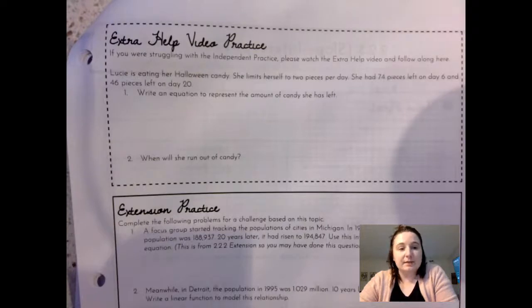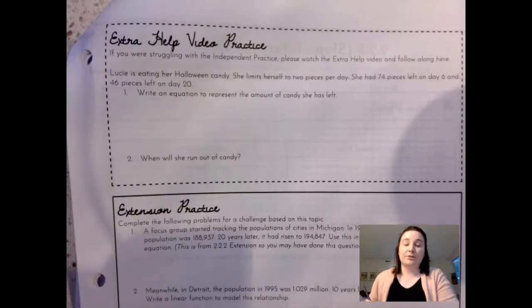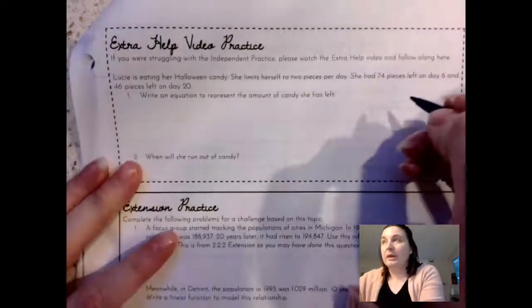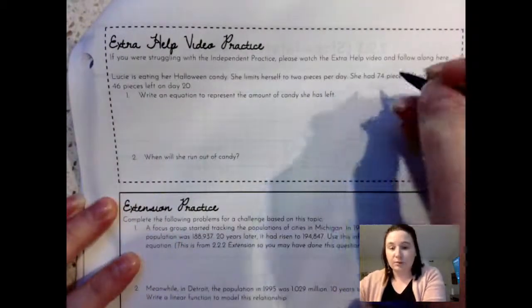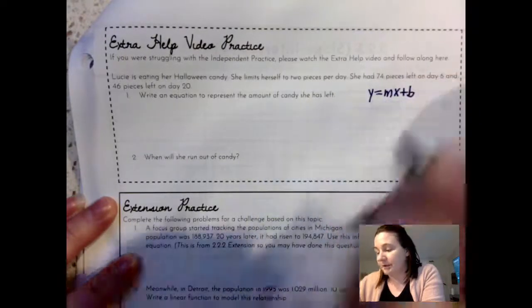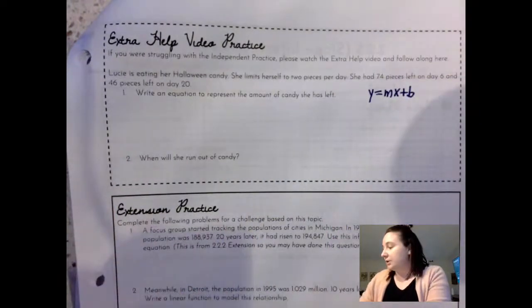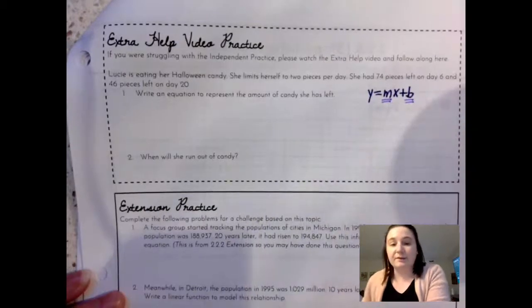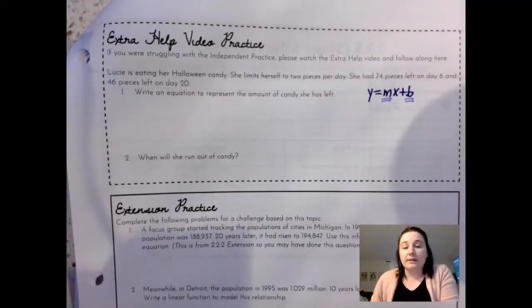This says, Lucy is eating her Halloween candy. She limits herself to 2 pieces per day. She had 74 pieces left on day 6 and 46 pieces left on day 20. Our first step, let's talk about our goal first. Our goal is to write a y equals mx plus b equation. In order to do that, we need 2 things. We need m and we need b. So I need to find those 2 things given the information that I have.